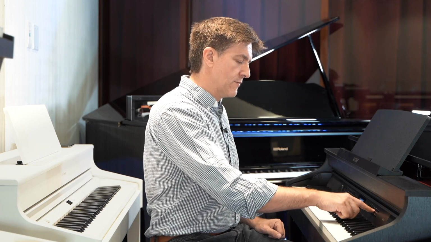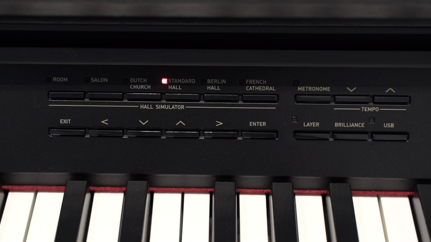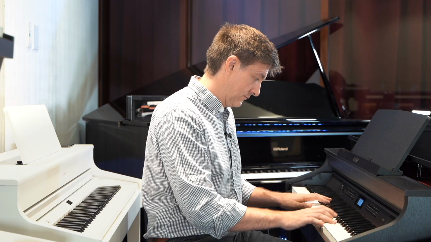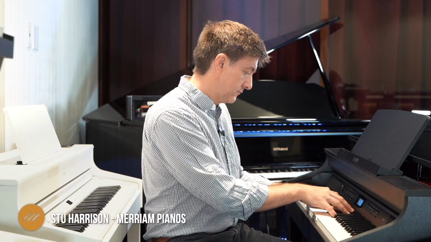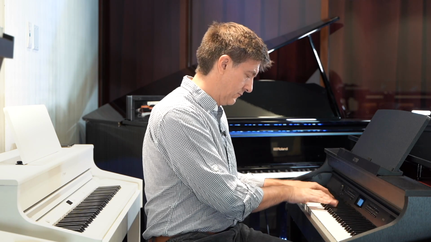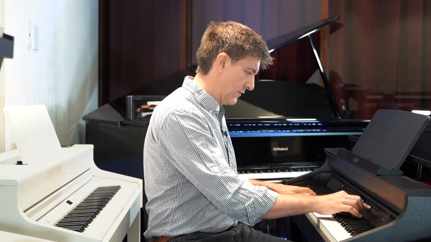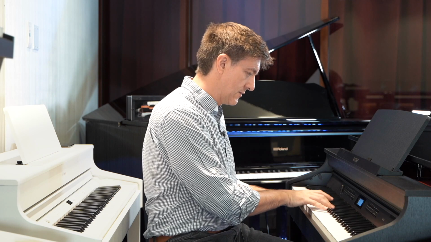The various Hall simulators are directly on the interface. You don't have to go into any level of menu manipulation because there's so many buttons on here. This is the room hall simulator, the salon hall simulator. So these are all just different spatial simulations.